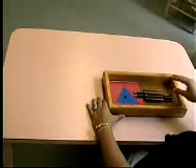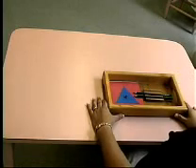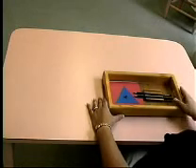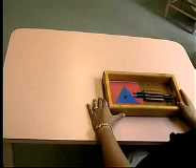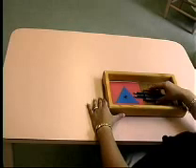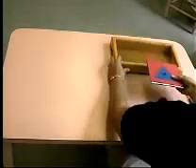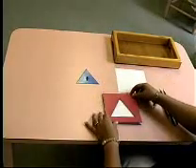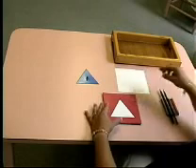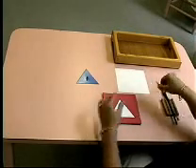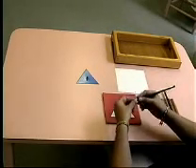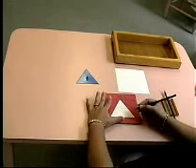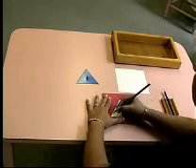This is the triangle metal inset. This work develops hand-eye coordination and the beginning small muscle skills of writing. The work is brought to a table and the pieces are removed from the tray. The outside frame of the triangle is placed on the paper, and the edge is slowly and carefully traced. The proper holding of the pencil is emphasized.